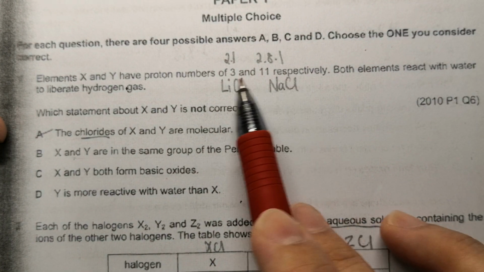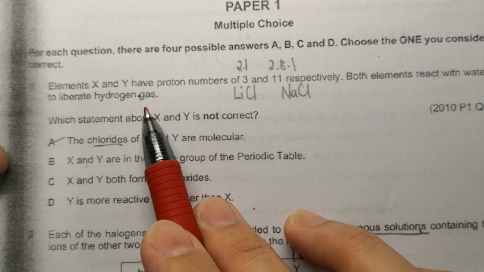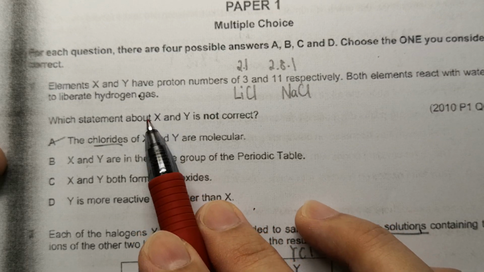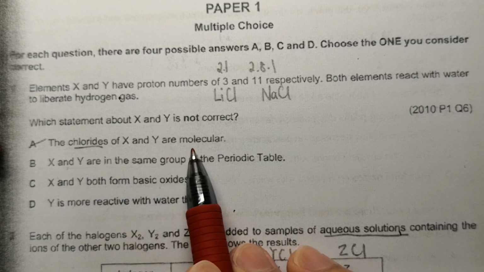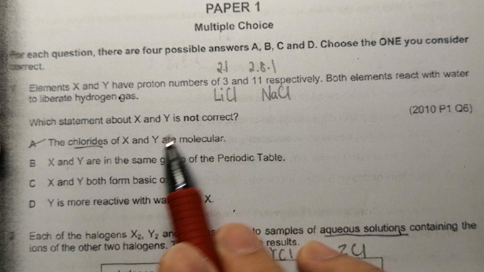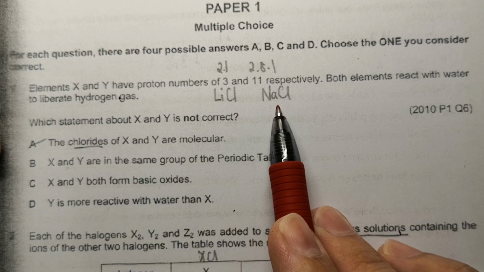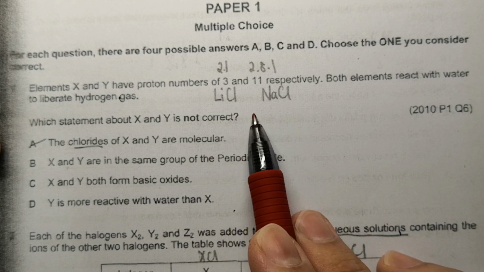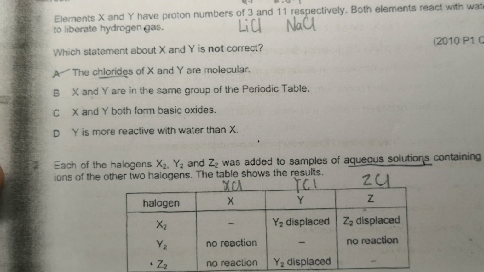Both are group 1. Group 1 metals of course react with water to form hydroxide as well as hydrogen gas. Which statement about X and Y is not correct? The chlorides of X and Y are molecular. Chloride of X means lithium chloride, chloride of Y means sodium chloride. They are definitely not molecular because they are ionic, metal and non-metal. So the answer is A.